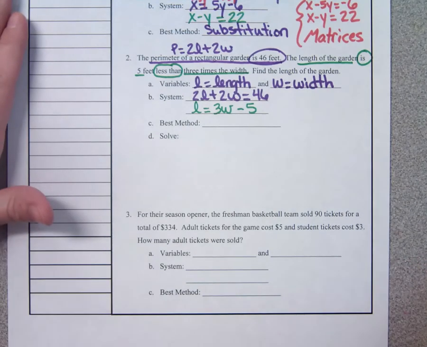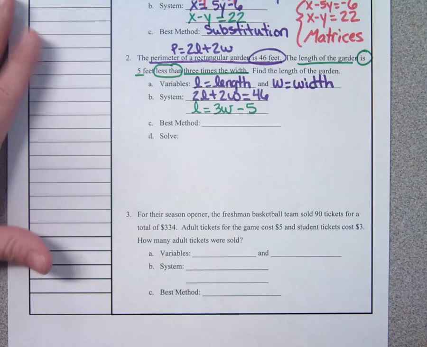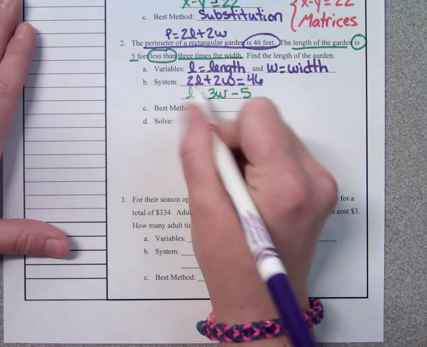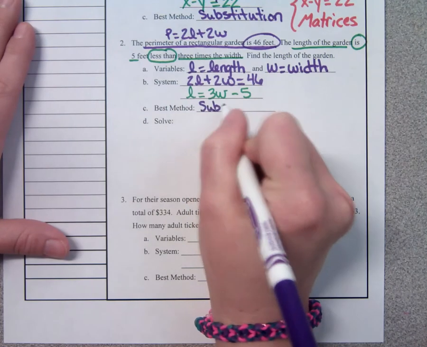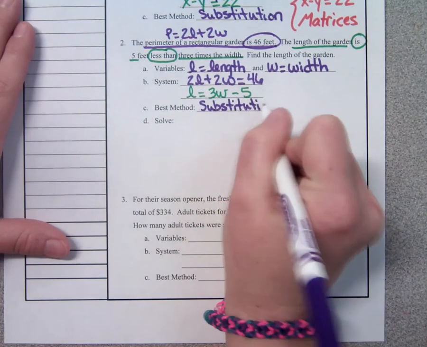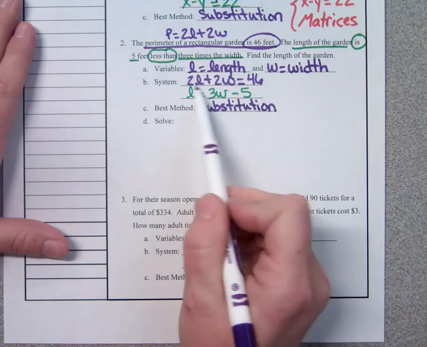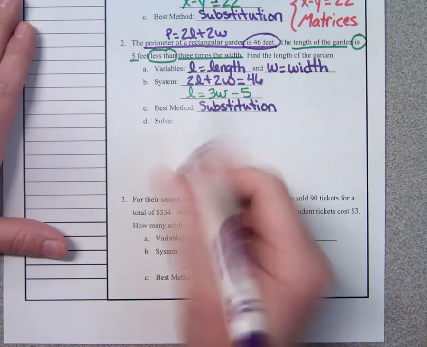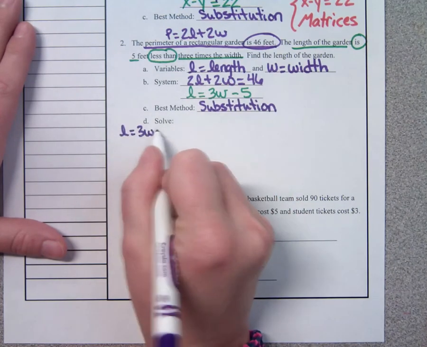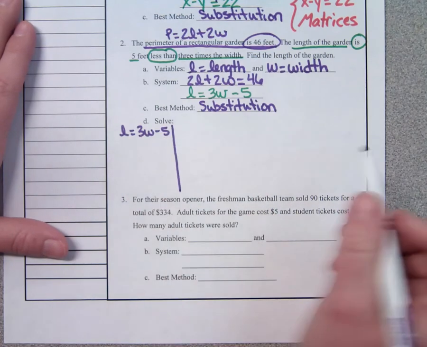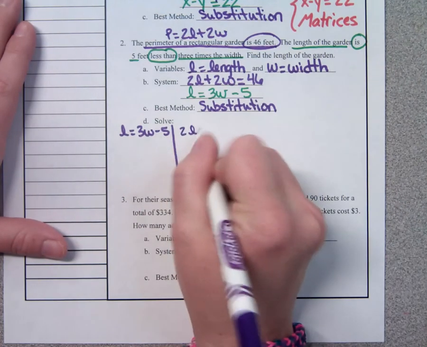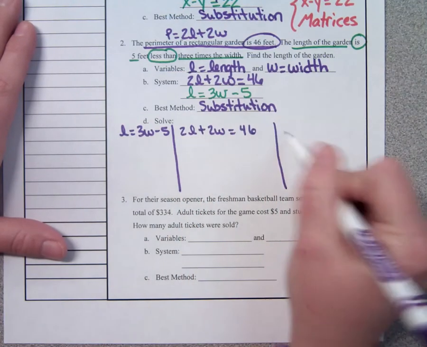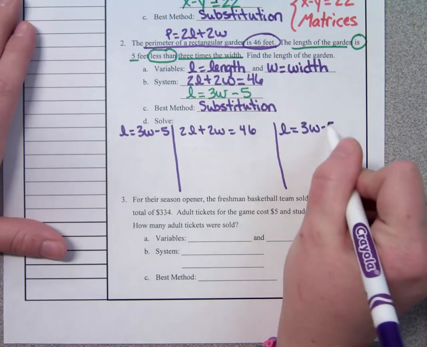Okay, let's just solve this one by hand and talk about how you would solve it by hand. If you were to solve by hand, what would you use? Substitution. We have an isolated variable. The L is all by itself. So I'm going to use substitution, our bread meet bread. Remember, wherever the letter is by itself, wherever our variable is isolated, that's the bread. So L equals 3W minus 5. That's the bread. The meat is the other equation. The 2L plus 2W equals 46. And then I come back to the bread. The L equals 3W minus 5.